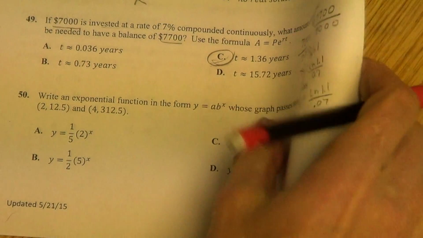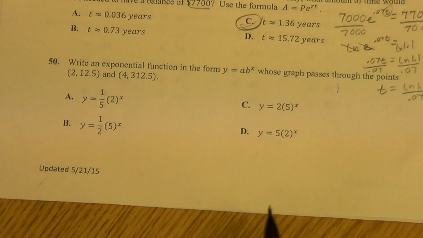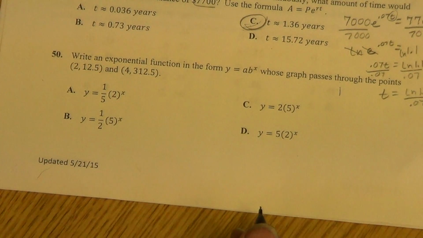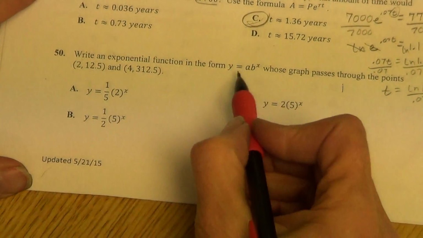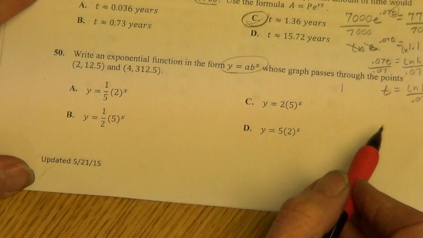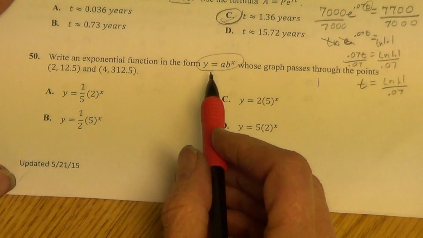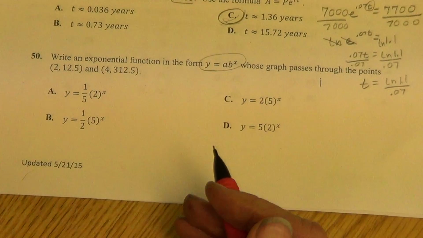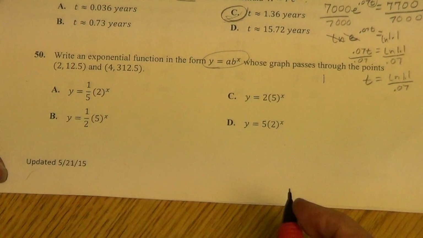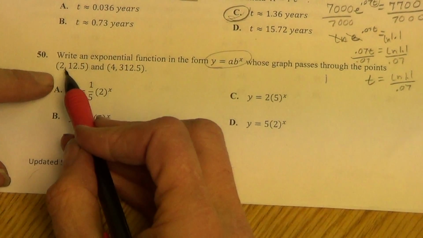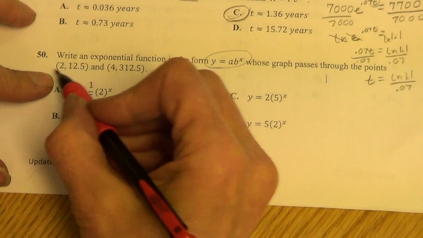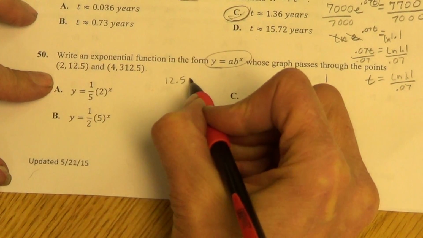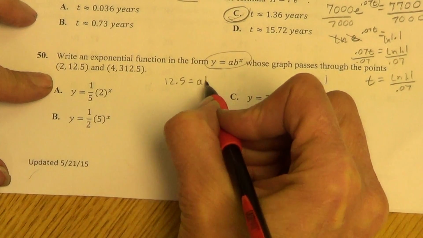Okay? If you don't have a graphing calculator at home, definitely come by and see me on this and practice with a graphing calculator. Next one, we're going to be plugging in our x and y values. If this dies, plug your x and y values into the equation and solve it simultaneously using the systems that you know. So we'll go ahead and start. This is your y, this is your x. So 12.5 equals AB to the second.